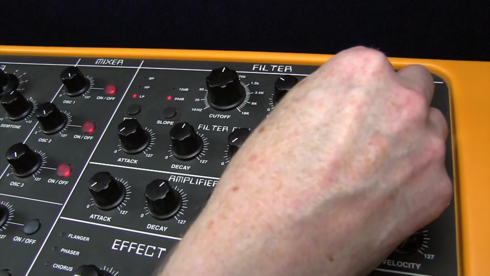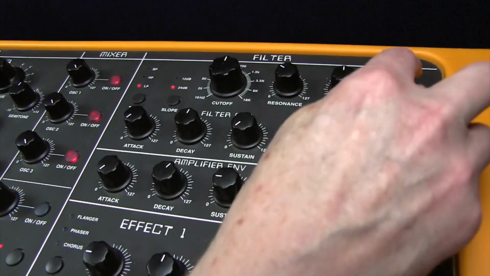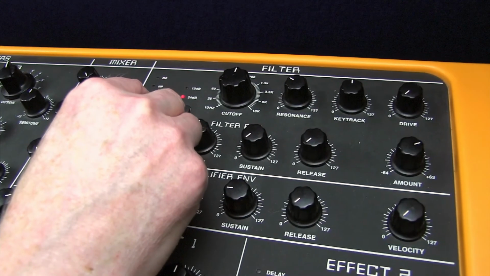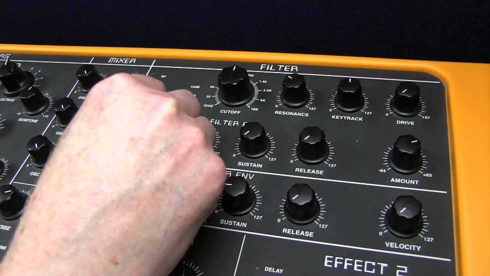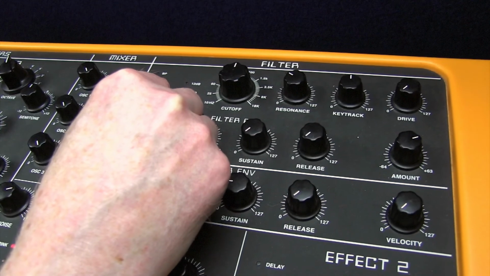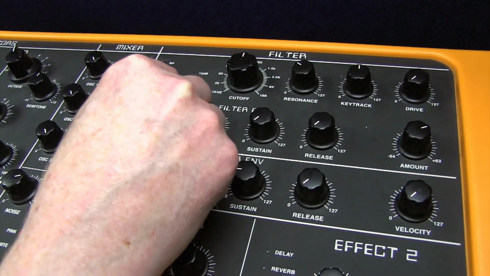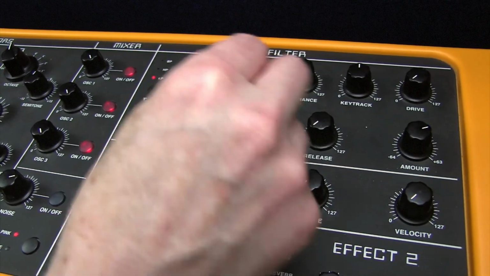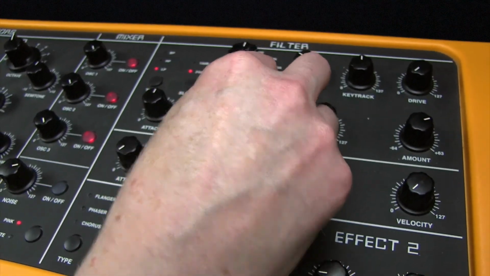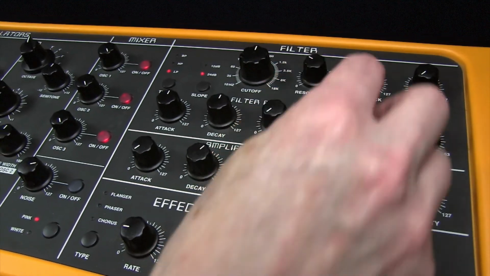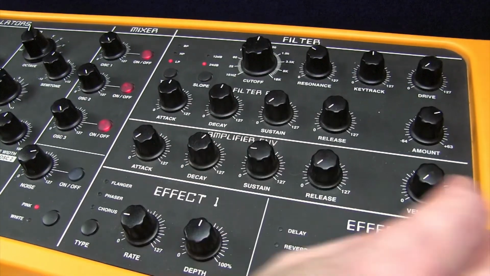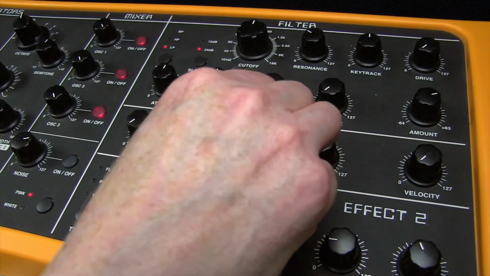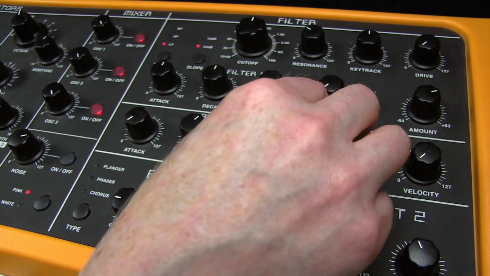Key track 64, that's dead in the middle, no drive. So filter envelope itself, we've got attack 60, so it's producing a bit of a wow sound. Decay 63, there we are. Sustain 0, release 0. And on the amplifier envelope, velocity 0, attack 0, sustain 127, release 0.